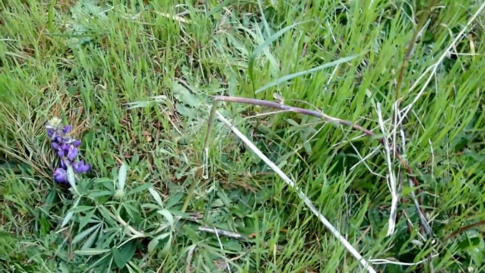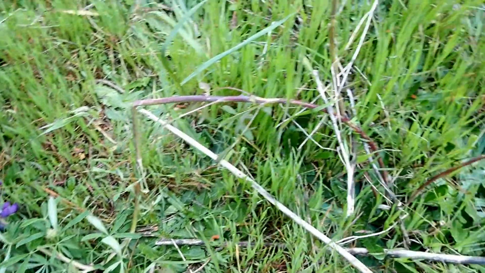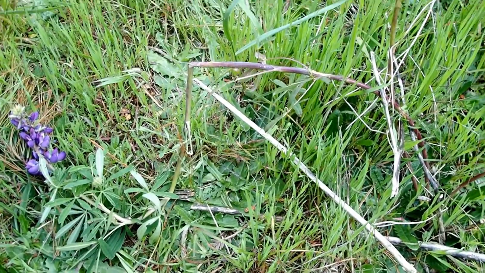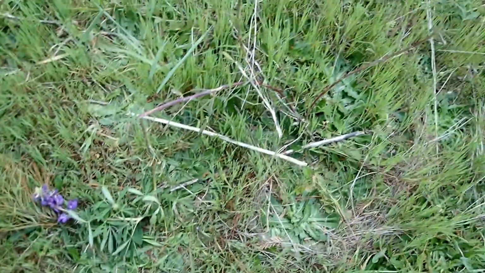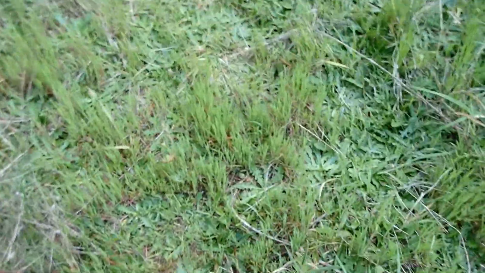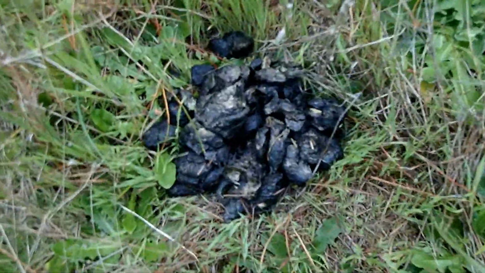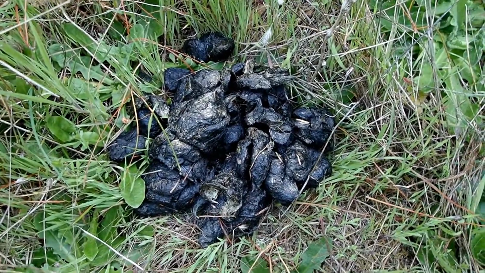This is interesting. This is a lupin, purple lupin, and it got trampled. Huh. I don't know why the bear trampled that, but sometimes they just randomly decapitate trees, but that's not a tree. Another bear scat on this path, again made of grass.